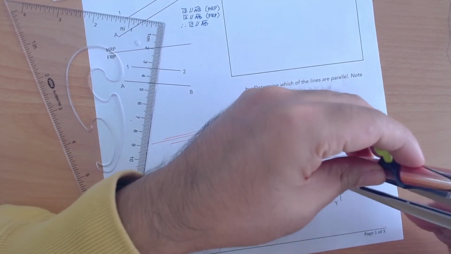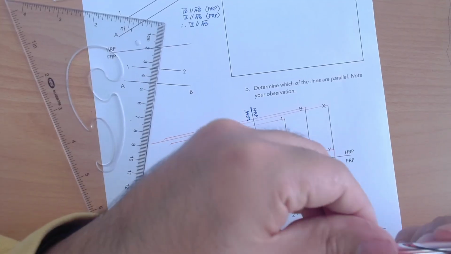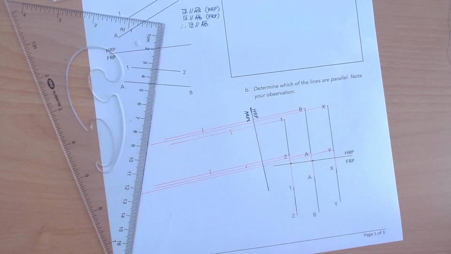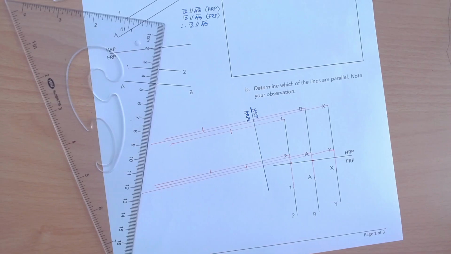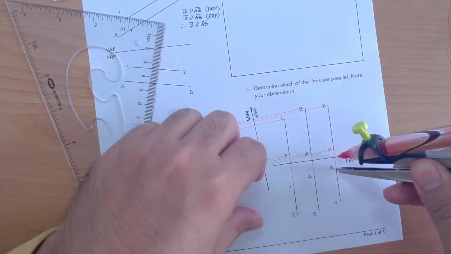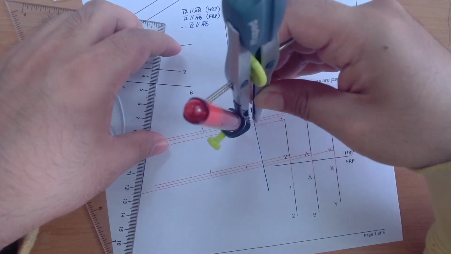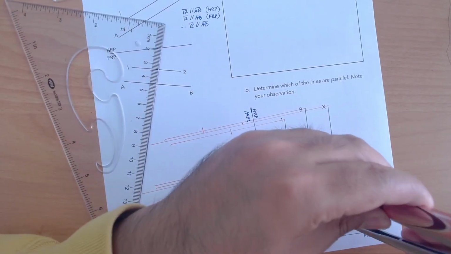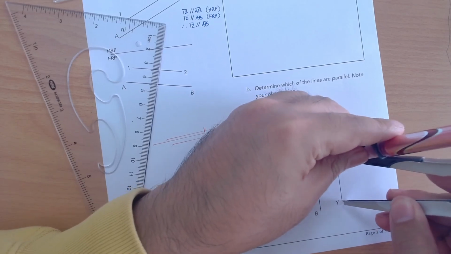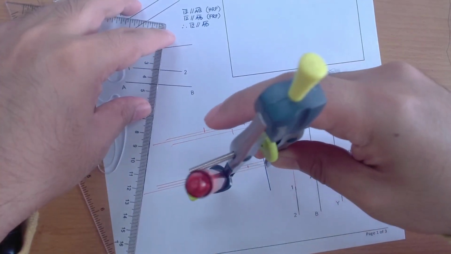X is this distance away. Sige lang ha. Let me adjust my pen. X is this distance away, which is here. And Y is this distance away, which is this one.